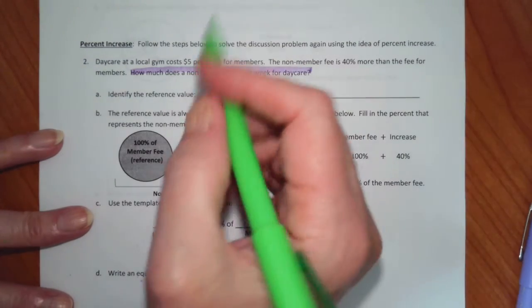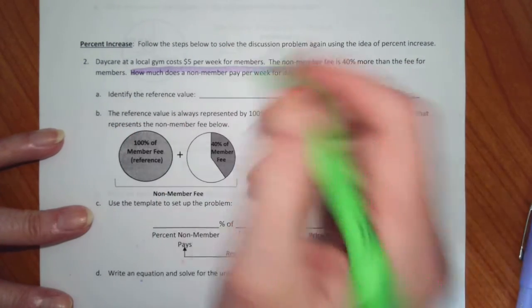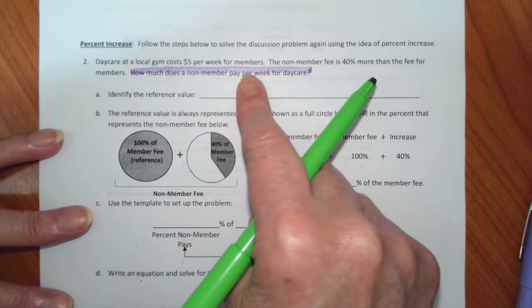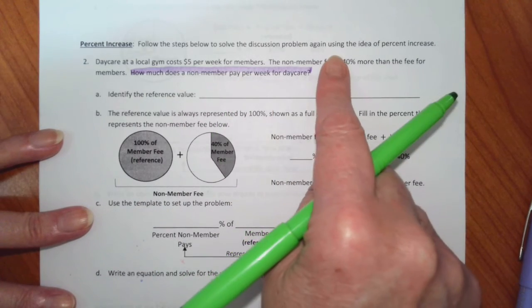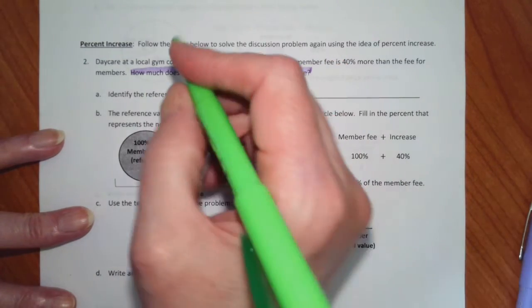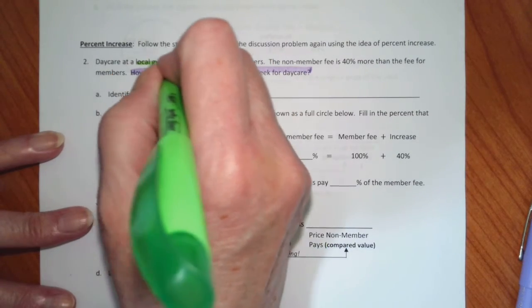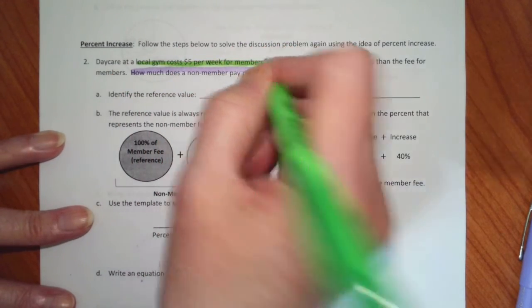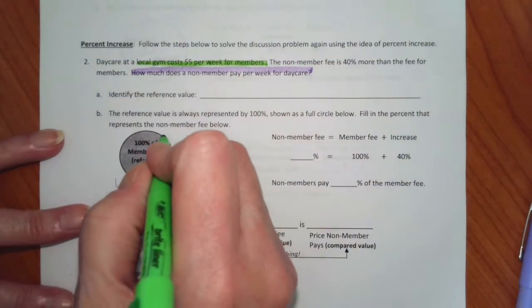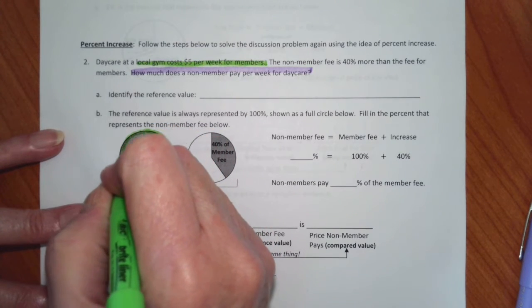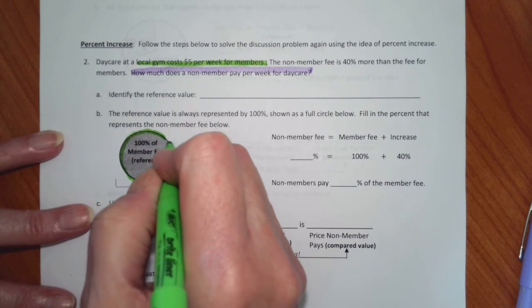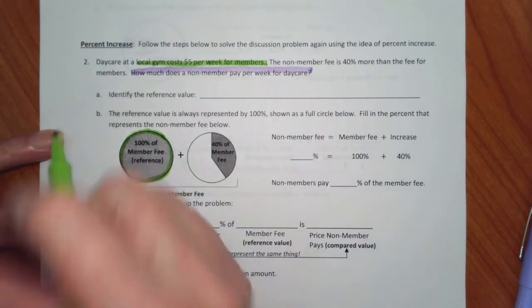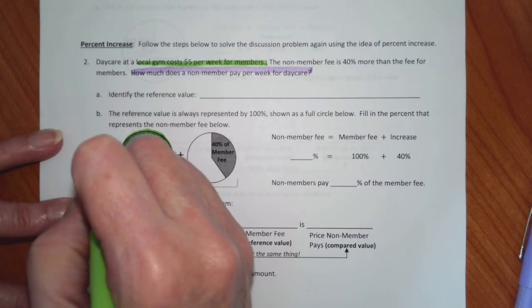So what do we know? We know that the non-member charge is based on the member charge. So the local gym costs $5 per week for members. That becomes our reference value. That is our 100%.